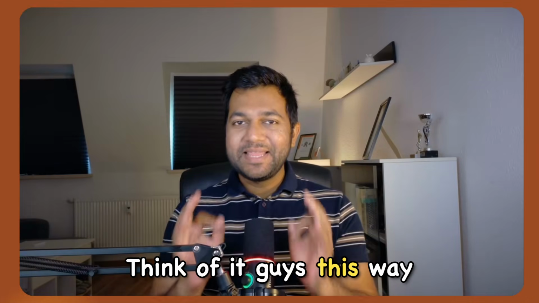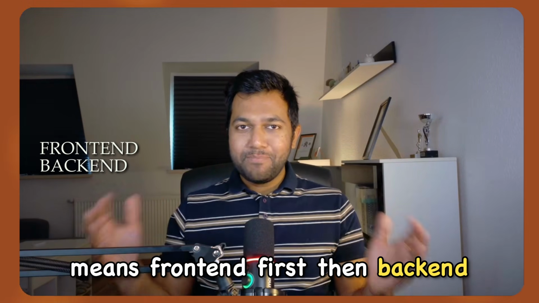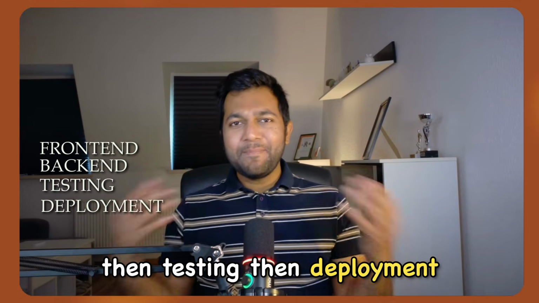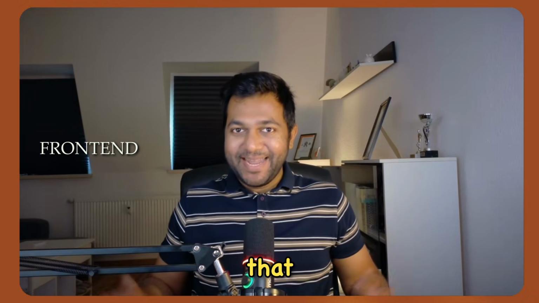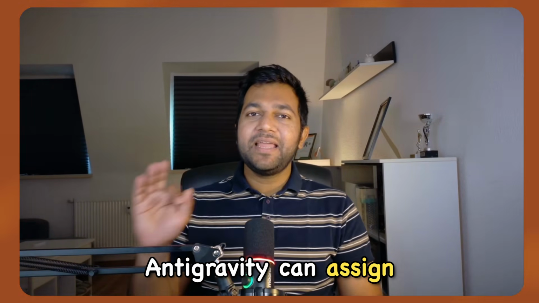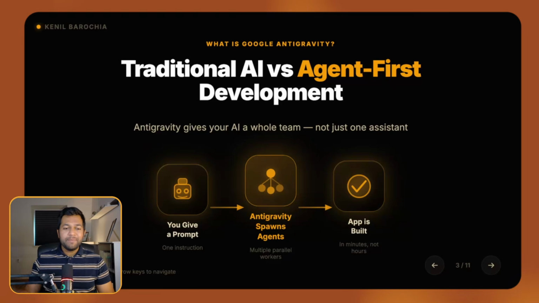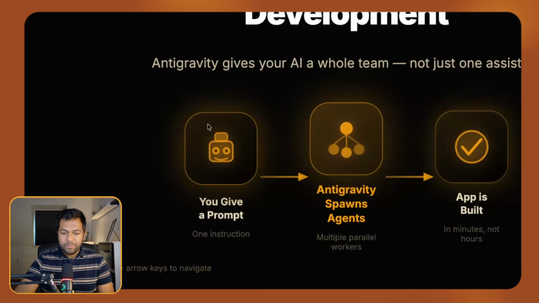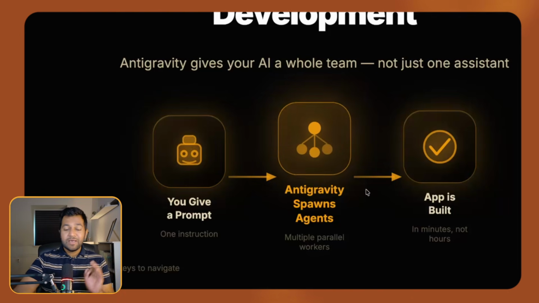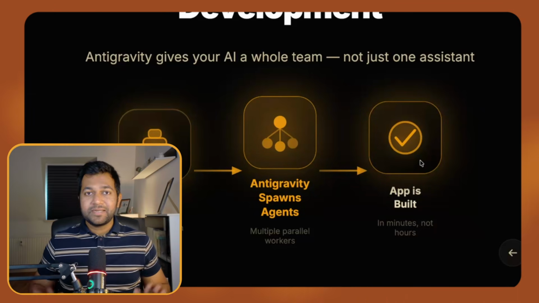Think of it this way, guys. Building an app usually means front end first, then back end, then testing, then deployment and fixing bugs in between. But Antigravity can do it an entirely different way. Antigravity can assign multiple agents all those tasks simultaneously. Let me show you. Say you give a prompt, then Antigravity spawns agents, which are basically multiple parallel workers. So your app will build in minutes, which usually took hours in the past.